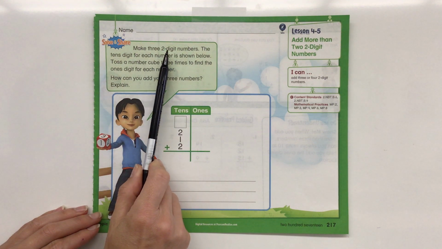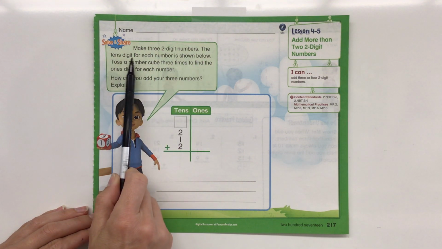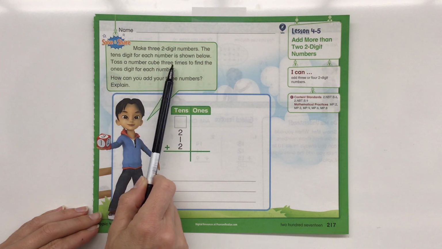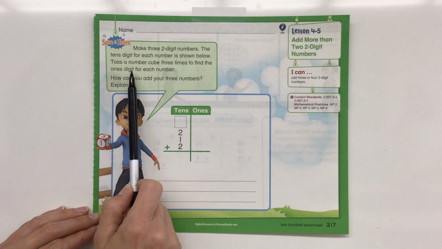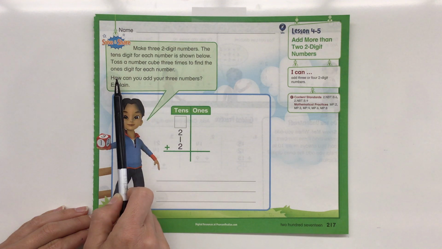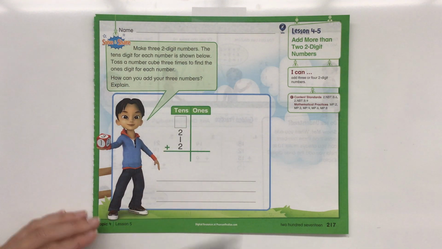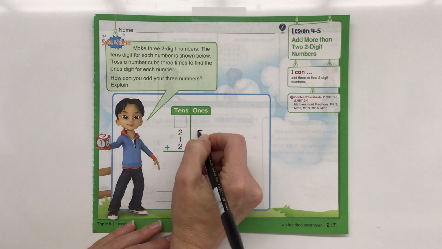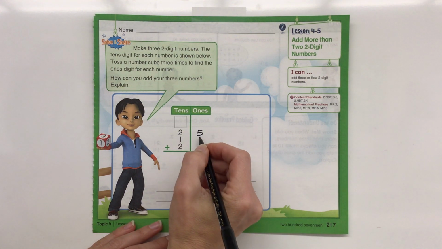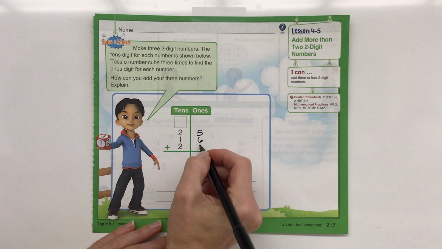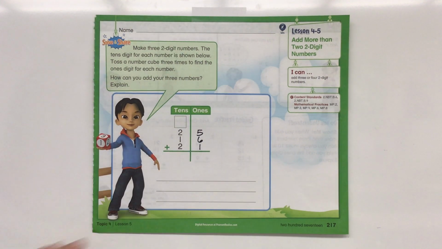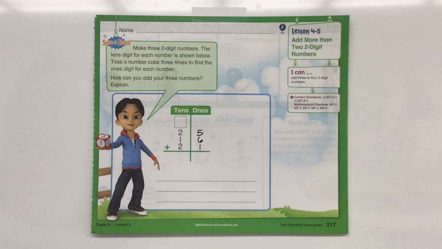Make 3 two-digit numbers. The tens digit for each number is shown below. Toss a number cube 3 times to find the ones digit for each number. How can you add your 3 numbers? So I'm going to pretend that I have a dice, and my dice lands on 5, then it lands on 6, and then it lands on 1. So my first number is 25 plus 16 plus 21. Whoa, that's kind of a lot.